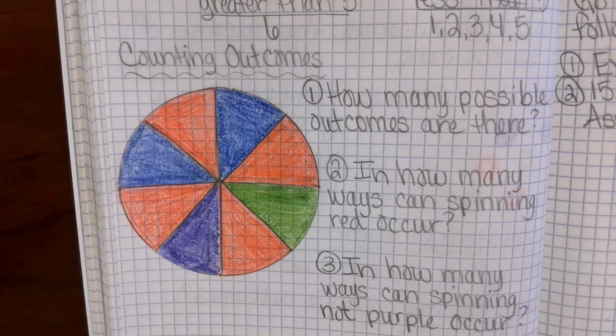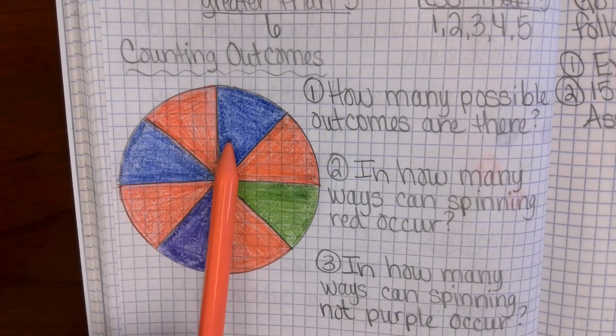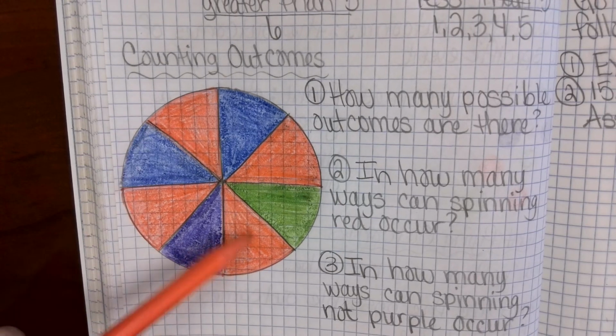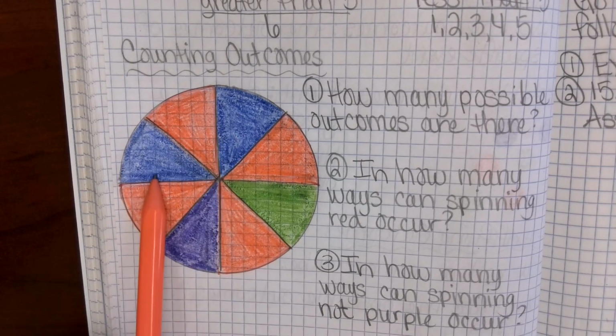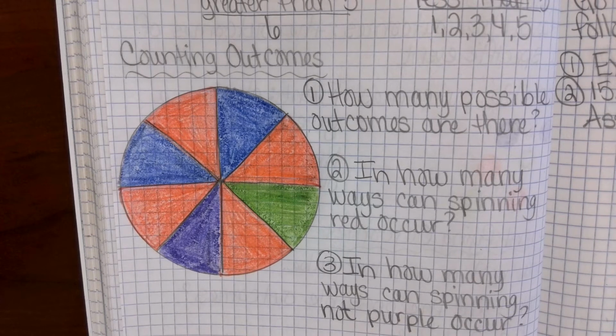Okay, so we have a spinner that's broken into 1, 2, 3, 4, 5, 6, 7, 8 sections. There are 4 red. There is 1 purple, 1 green, and 2 blue, just in case it's hard to see that on the video. Okay, so we're going to answer these 3 questions. How many possible outcomes are there? Question 2, in how many ways can spinning red occur? Question 3, in how many ways can spinning not purple occur?